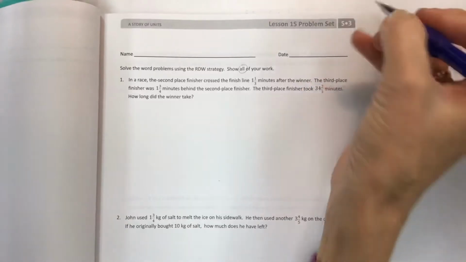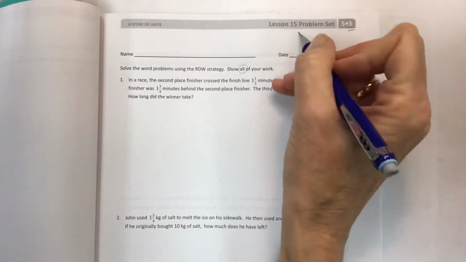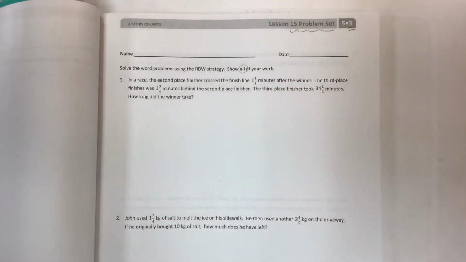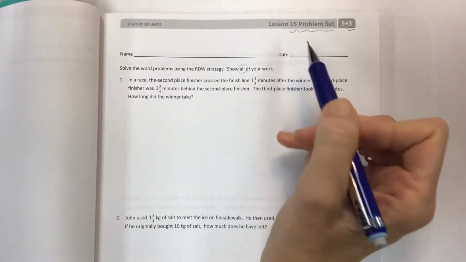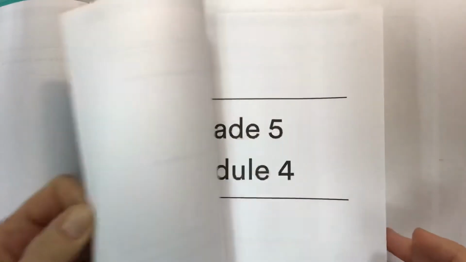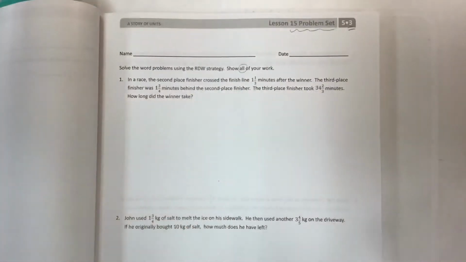This one is for Module 3, Lesson 15, and we have word problems today. So it is all about applying everything we've learned in Lessons 1 through 15, and we're getting really close to the end of this module, only a few more pages, really just one more lesson, and then we're done with Module 3. Very exciting as we march through the year.